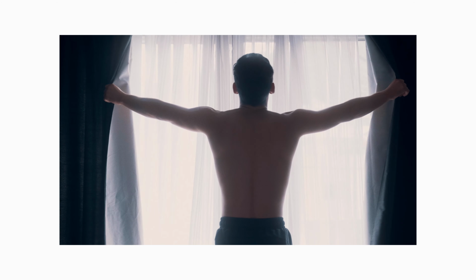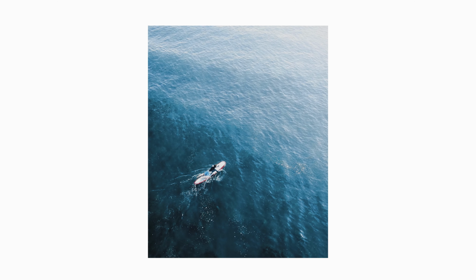Frame within a frame. You can draw attention to your subject by framing it with detail or clues that drive the story that you're trying to tell. Negative space. You can use this to really isolate your subject and define the edges. And lastly, we're going to be talking about angles.